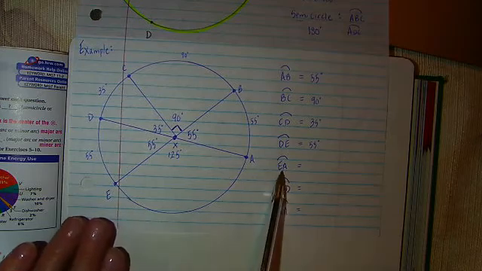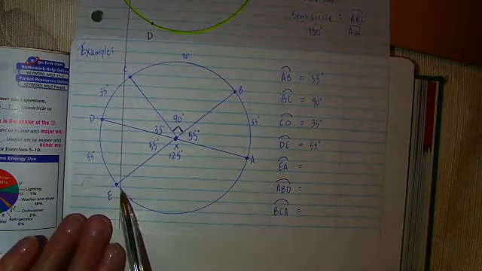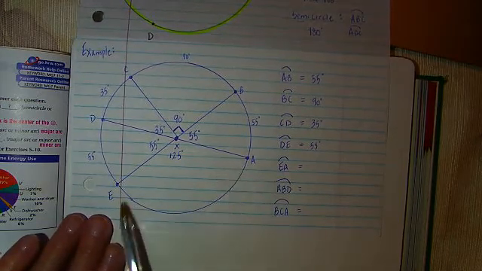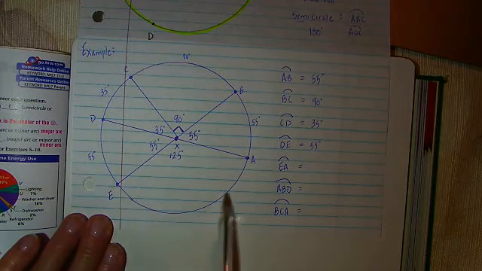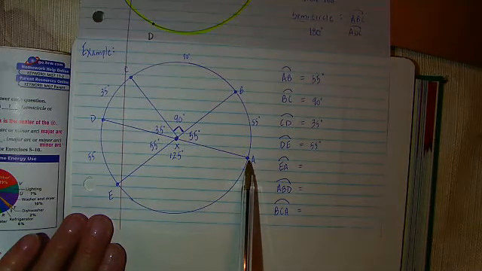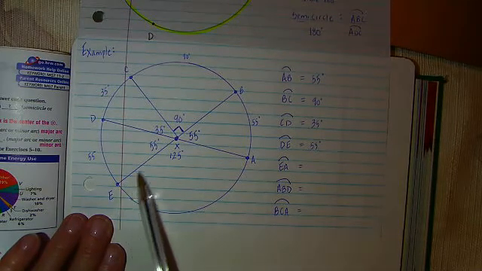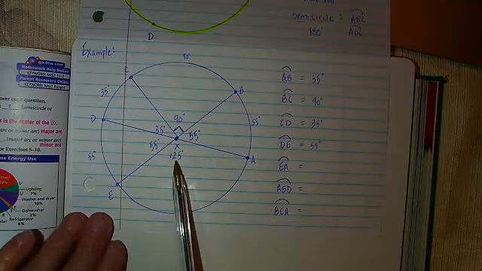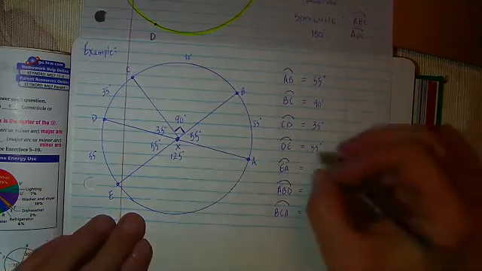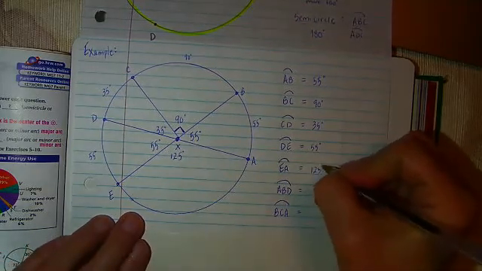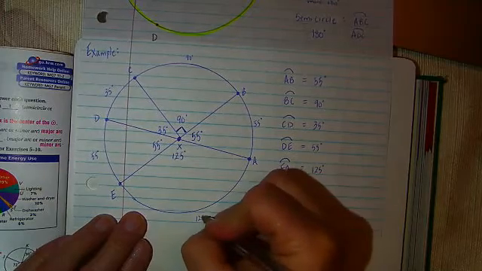We have one last minor arc on our list. We want to go from E to A. So again, following from point E over there to point A. If we look at the central angle, that would be EXA. And there we see the 125. So that means arc EA would be 125 degrees.